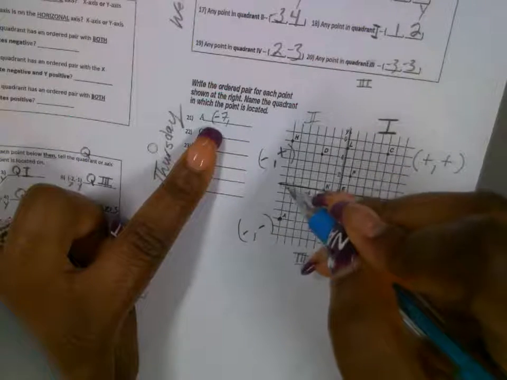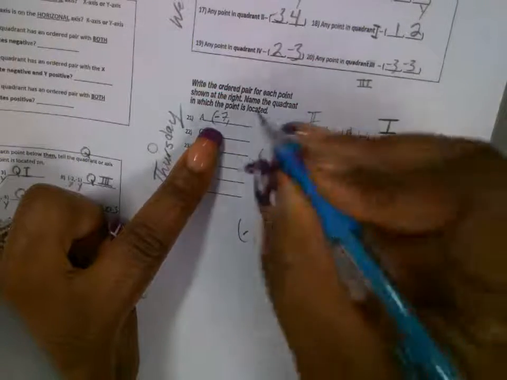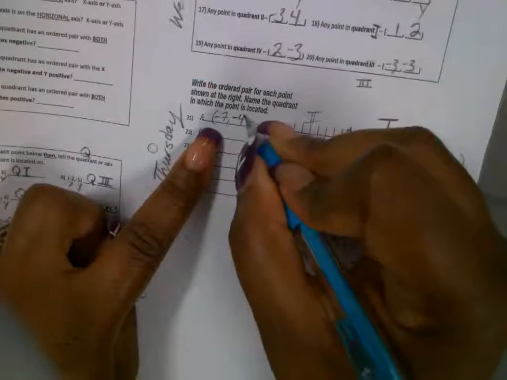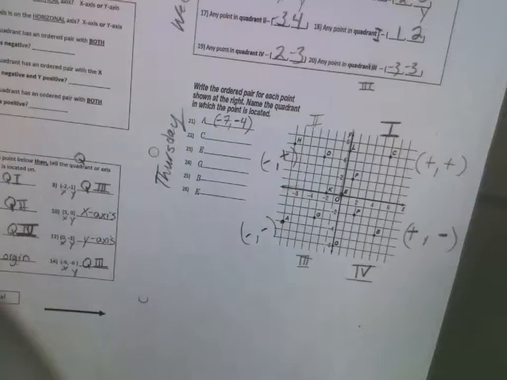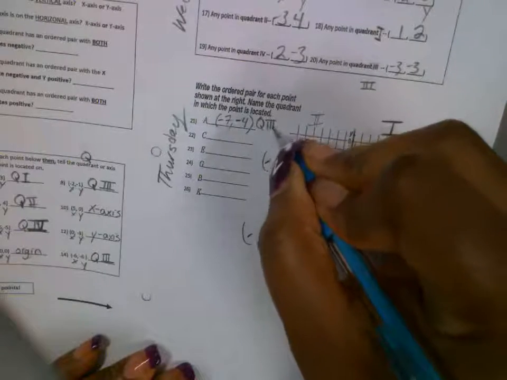-4. 1, 2, 3, 4. Great job. -4. Very, very good. Now, what quadrant is that in? Amanda? It's in the third quadrant. Q3. Okay?